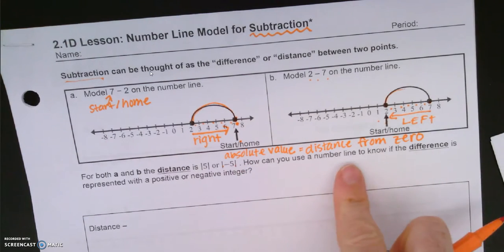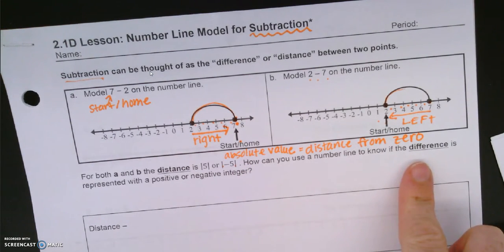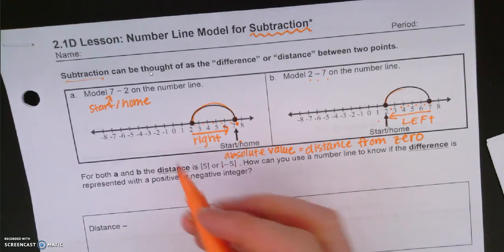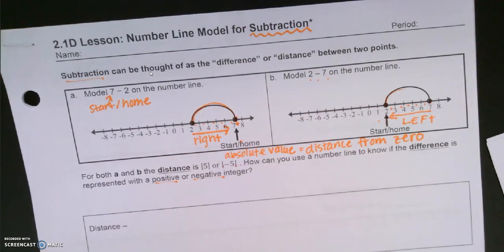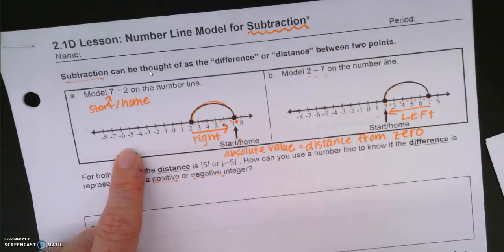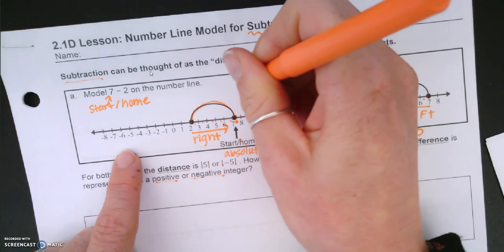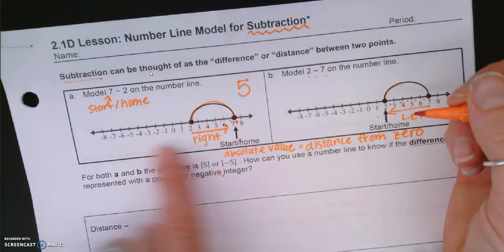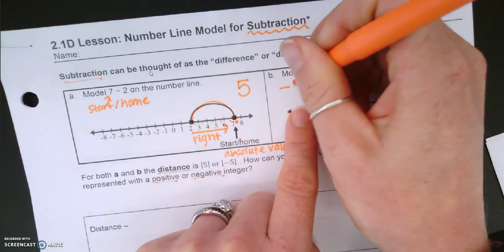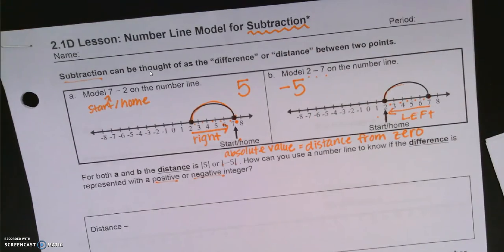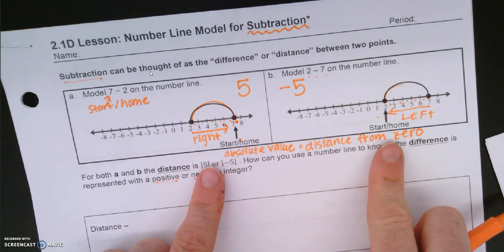How can you use a number line to know if the difference is represented with a positive or a negative number? In part A, this difference is a positive number. But in part B, the difference was a negative number. What was different in our two models?